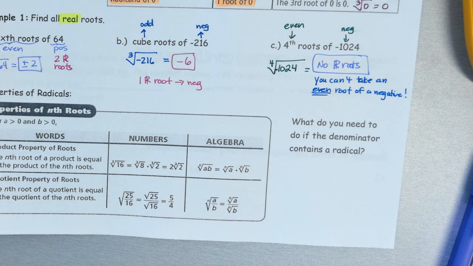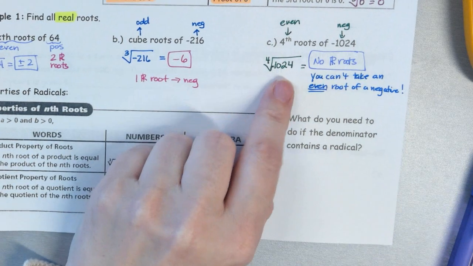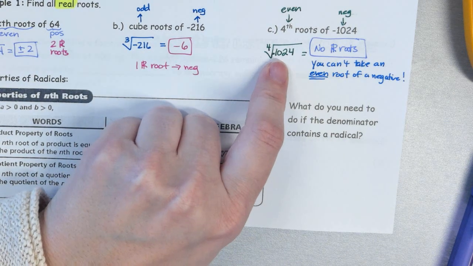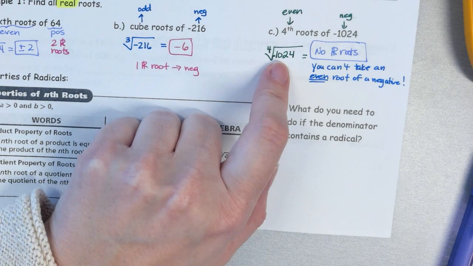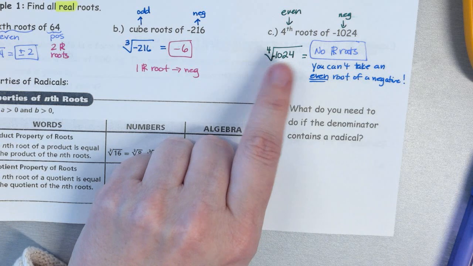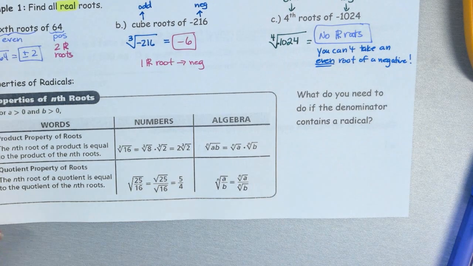With the odd, it's fine because you can have an odd amount of negatives and get a negative. But if you have an even amount of negatives, what happens when you do a negative times a negative? You get a positive. So that's why you can't have a negative under that radical.